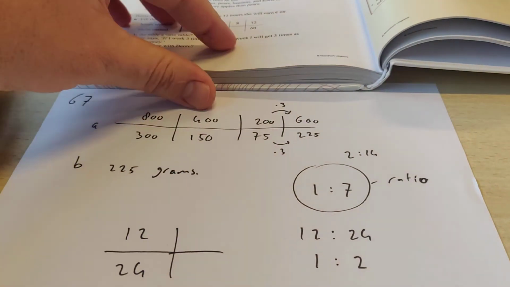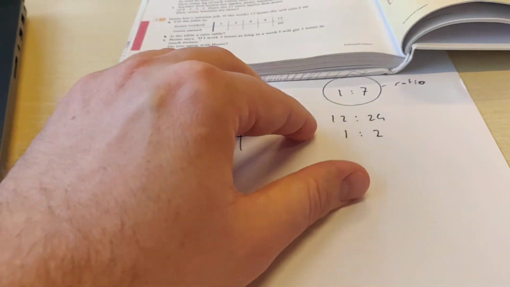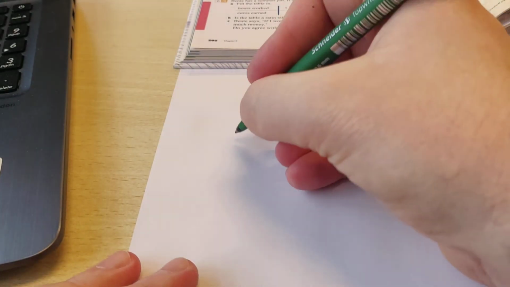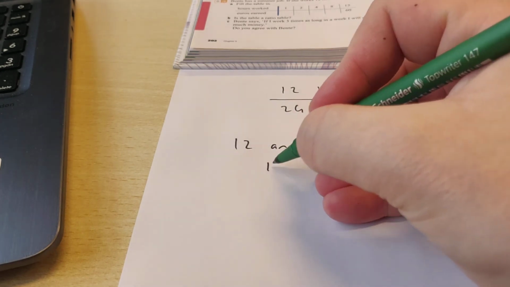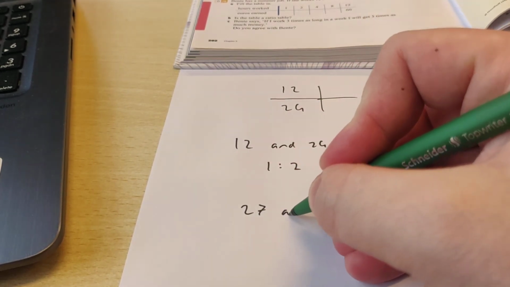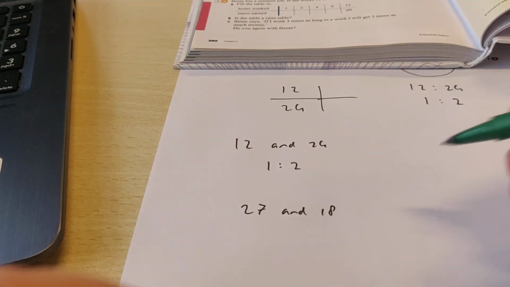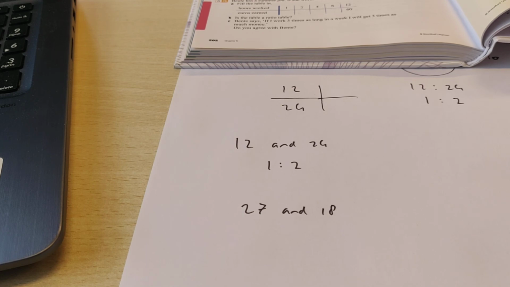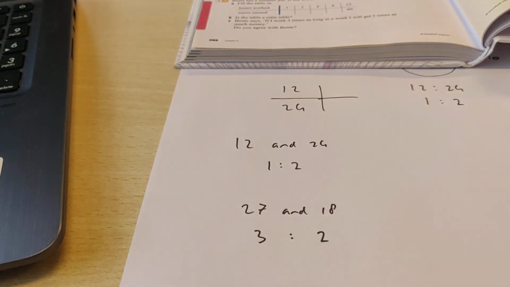So if I write down a couple of the exercises from 65, we already have these two numbers, 12 and 24, and then the ratio will be 1 to 2. If you take a look at exercise B, it says 27 and 18. So then we have to see, can we make those numbers smaller? Can we divide both of these by the same number? We can divide them both by 9, and then here you have 3, and here you have 2.